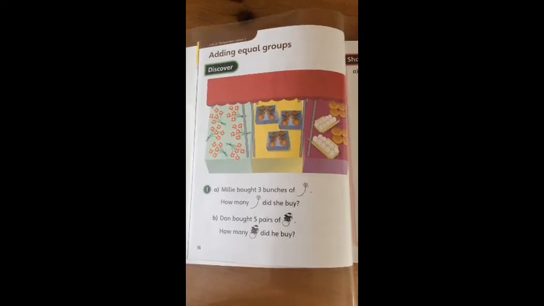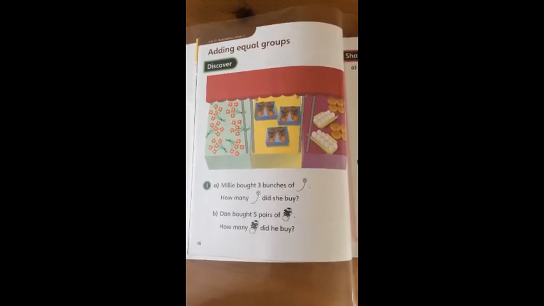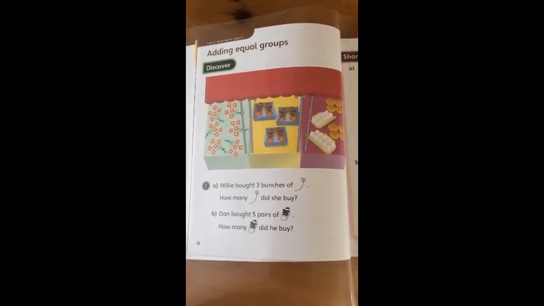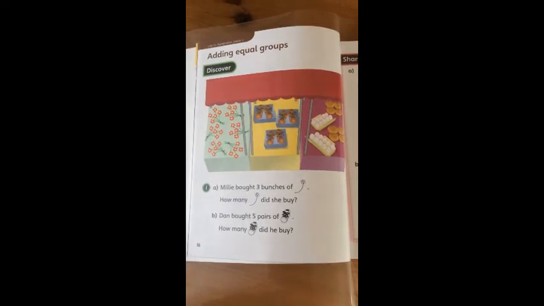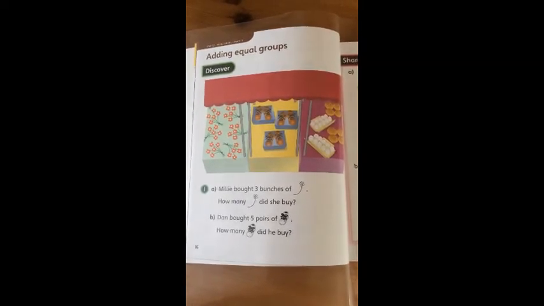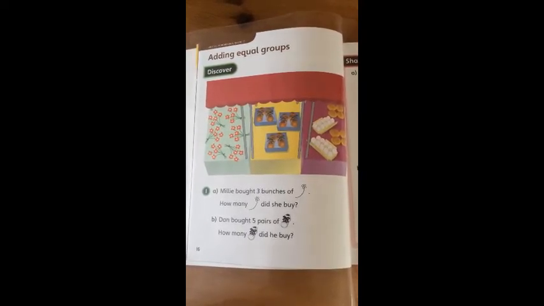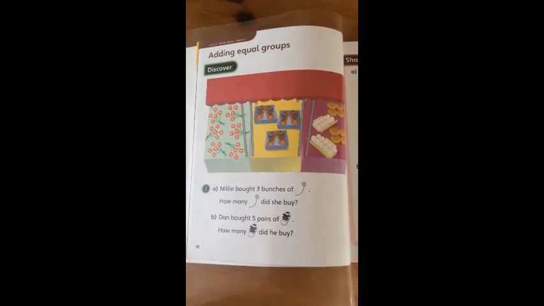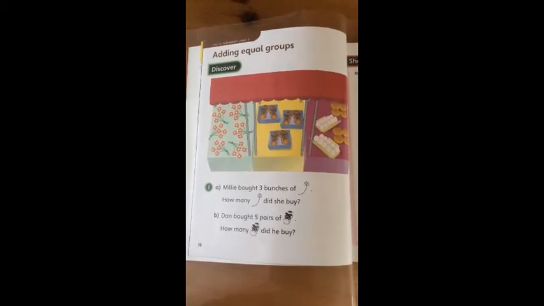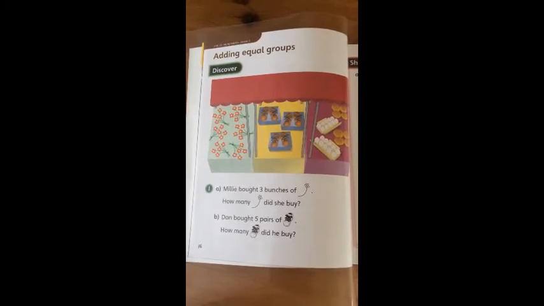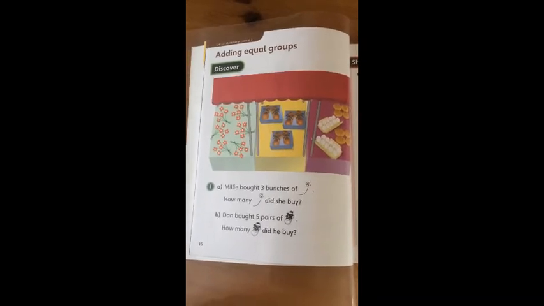And 1B asks, Danny bought 5 pairs of shoes. Pairs. What do we mean by pair? How many is in a pair? And then it asks, how many shoes did he buy? Now, the picture here might not help you because I can see 3 pairs of shoes, but this is asking you for 5 pairs of shoes. Have a little think at home now how you might work out these 2 questions. Don't forget, you can use your number lines, you can use your 10 frames, you can use your beads if you've got any at home, or you could use some counters. Have a little think and we'll share our findings in a minute.